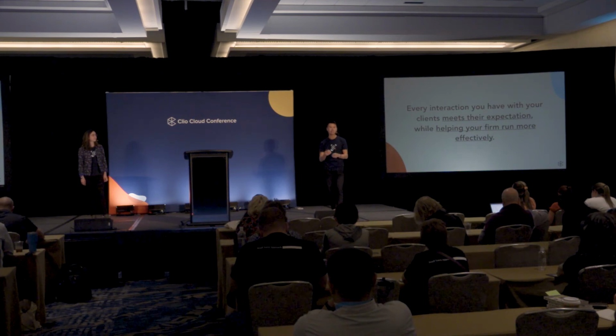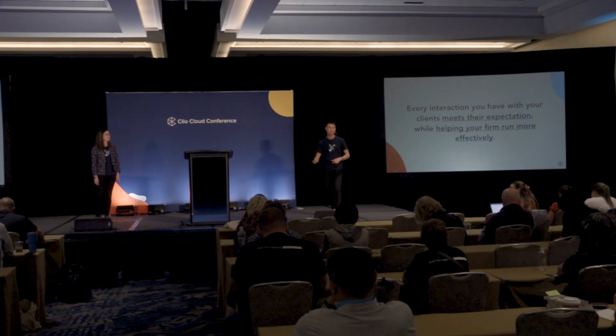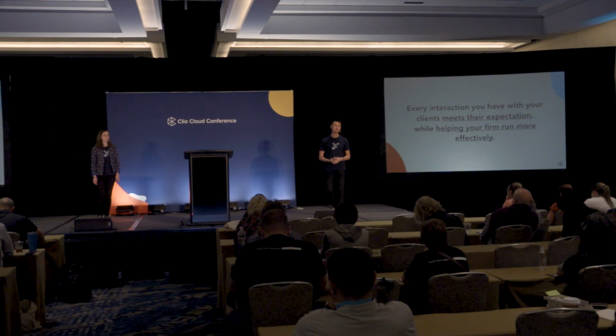And know that not every single change out of this framework is easily solvable by just post-it notes, whiteboards. Typically, they will be. But Clio has a series of features to help all of you run more effectively and deliver a better client experience.